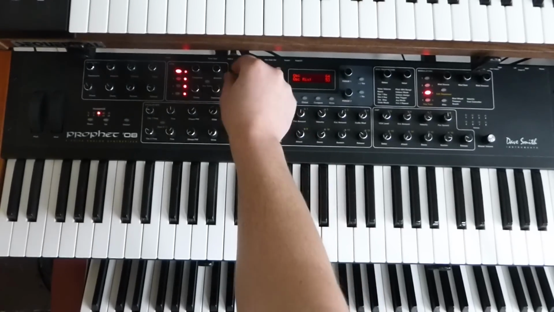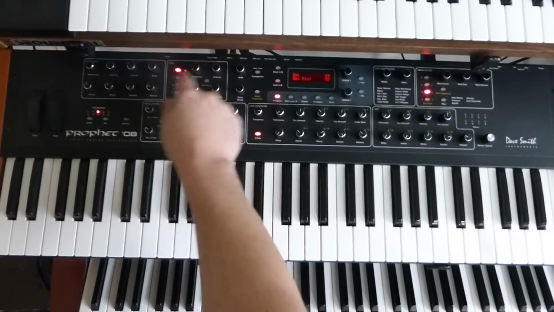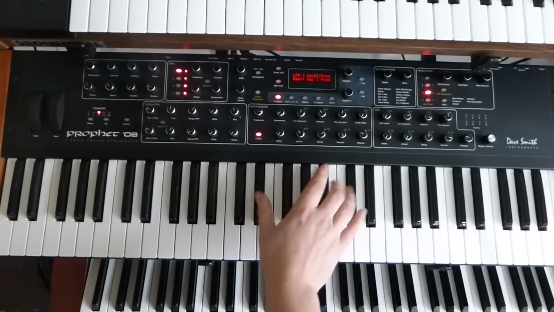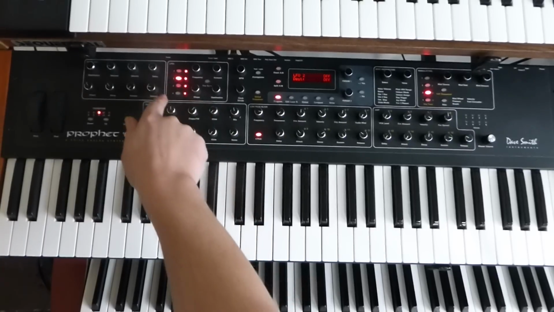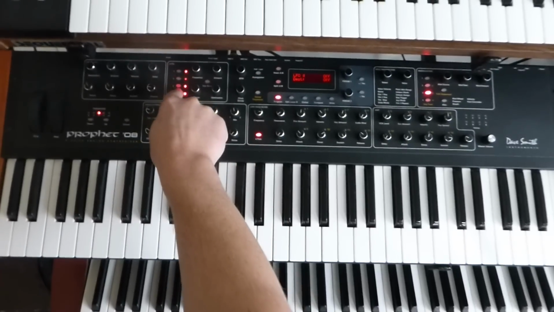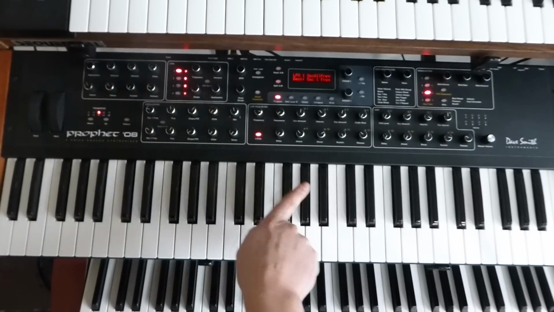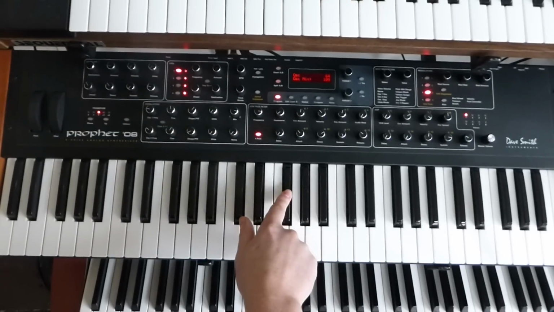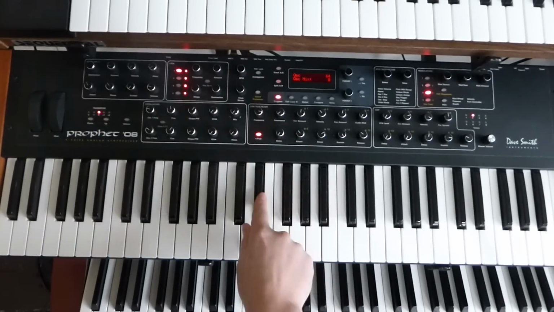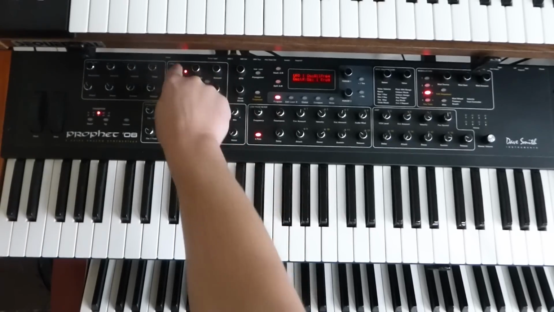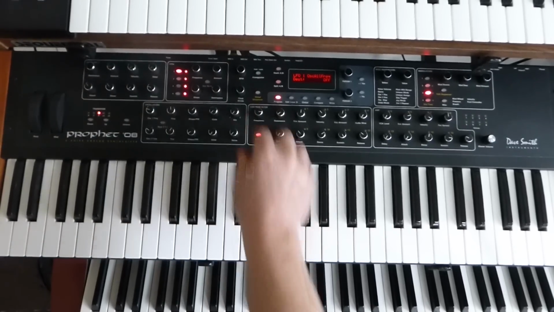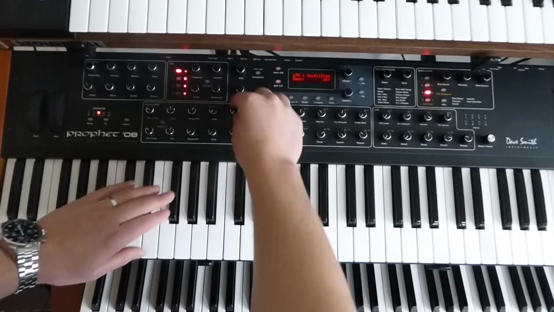Let's bring in the mix then to oscillator 2. Let's take this off for now. Now something's oscillating that, isn't it? Something's playing around with oscillator 2 still. There you go. So, bring in oscillator 2.